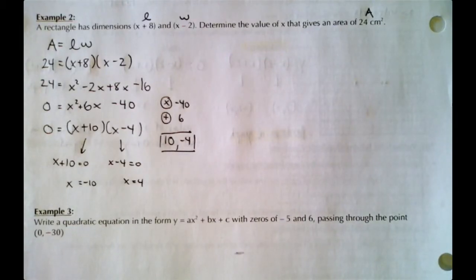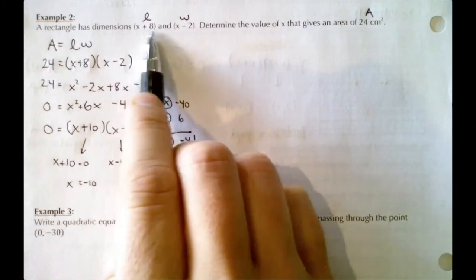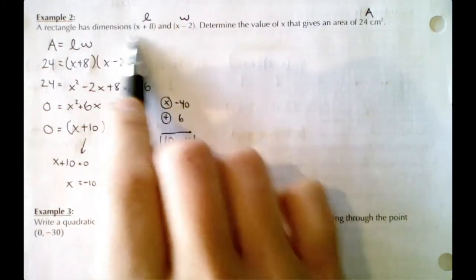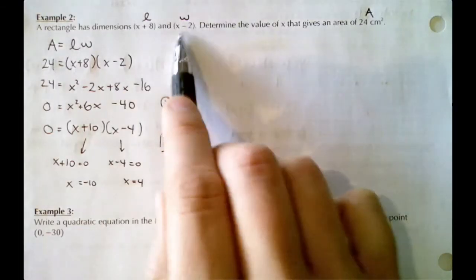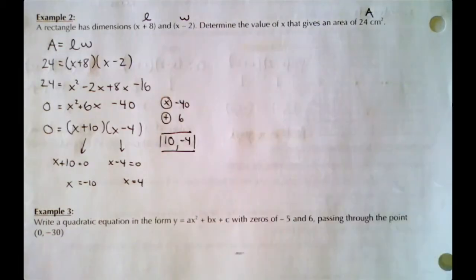Now if you notice something about these numbers, 4 and negative 10, if we take negative 10 and put it into the length expression, we get negative 10 plus 8 is negative 2. We can't have a length of negative 2. If we put the negative 10 over here, we get negative 12. We can't have a length of negative 12. Negative lengths don't make any sense.